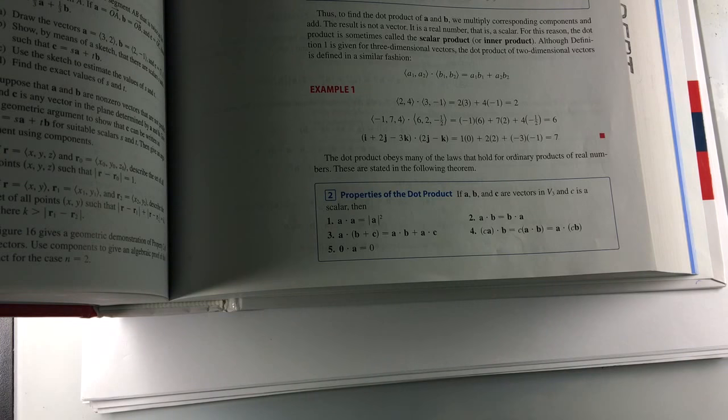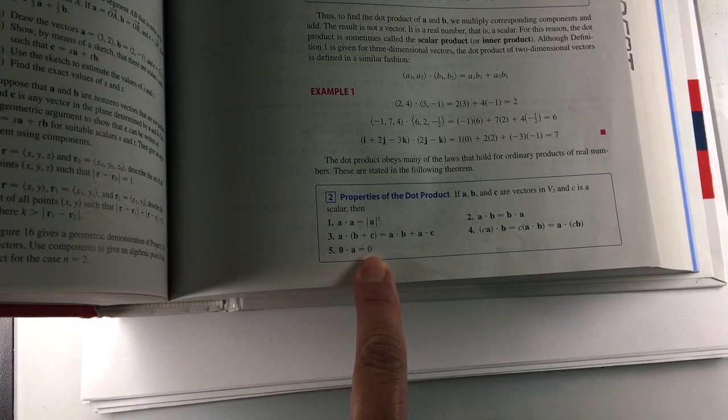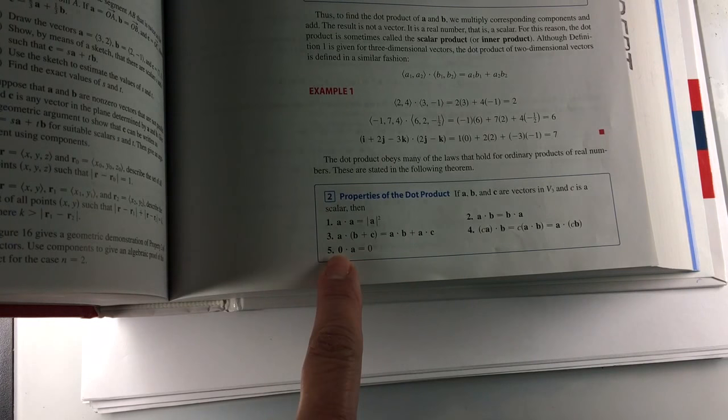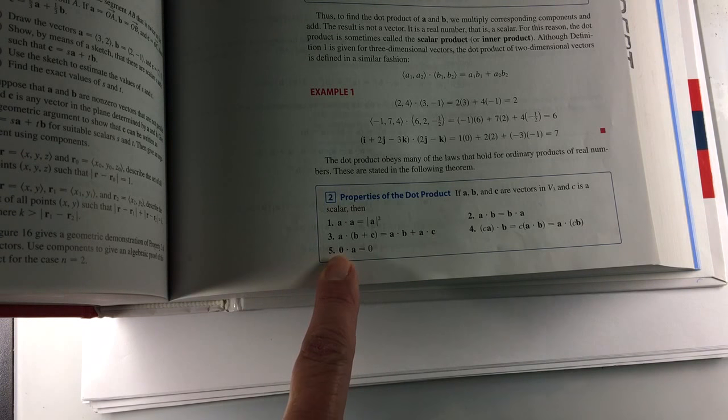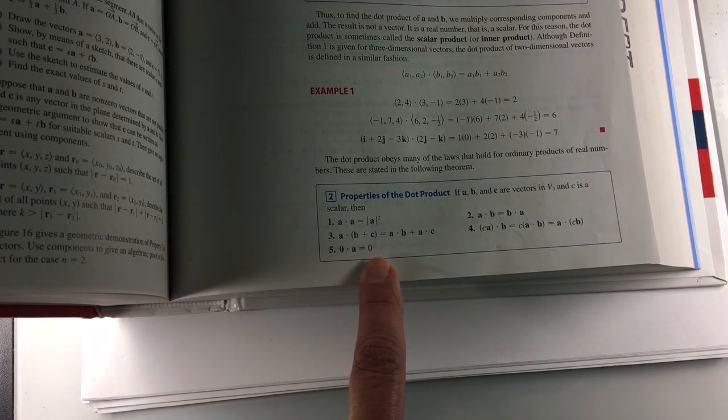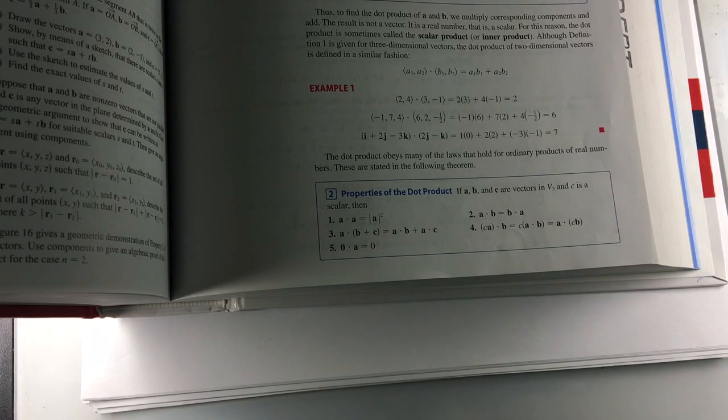And then number 5, that is the 0 vector. 0 is in bold. So if you're writing it in your notes, you should write 0 with the arrow over it. The 0 vector dotted with A equals the number 0. This one is not in bold. So you put an arrow over this first one, no arrow over that second 0. So properties of the dot product.